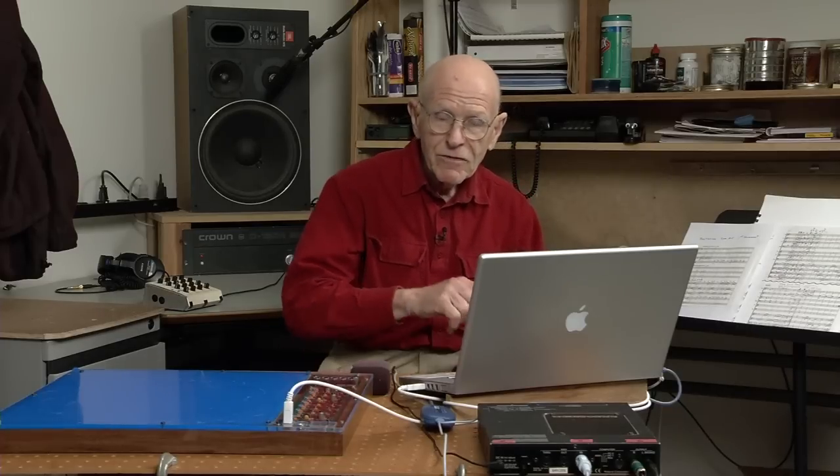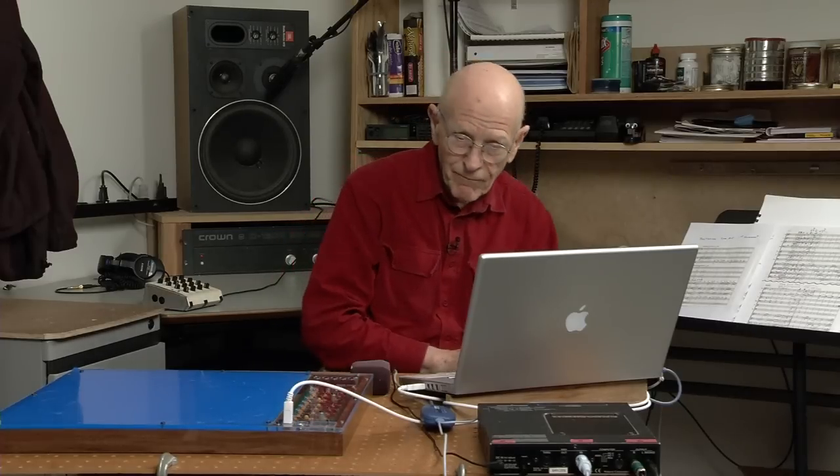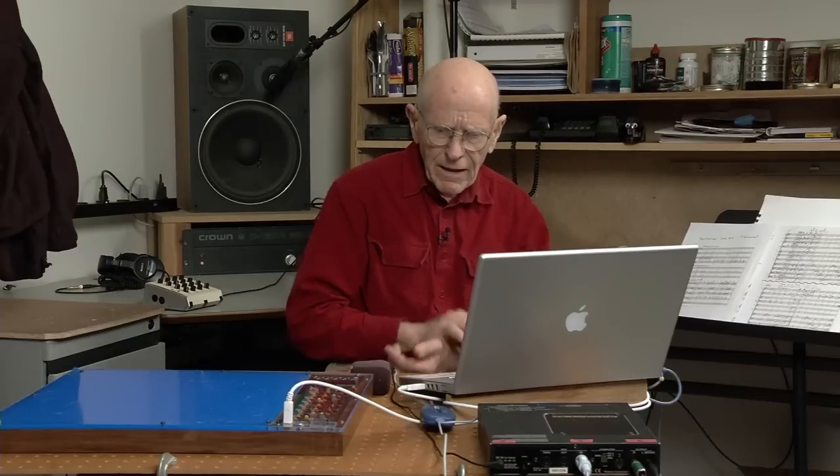Now, I want to end up with a piece that's composed for the Radio Baton by a composer, John Appleton, who's at Dartmouth College. And it's called Pacific Rim Mamba. He wrote it as a sort of happy dance for all the nations that are around the rim of the Pacific Ocean. And it illustrates the versatility, particularly of controlling tempo with the radio batons.